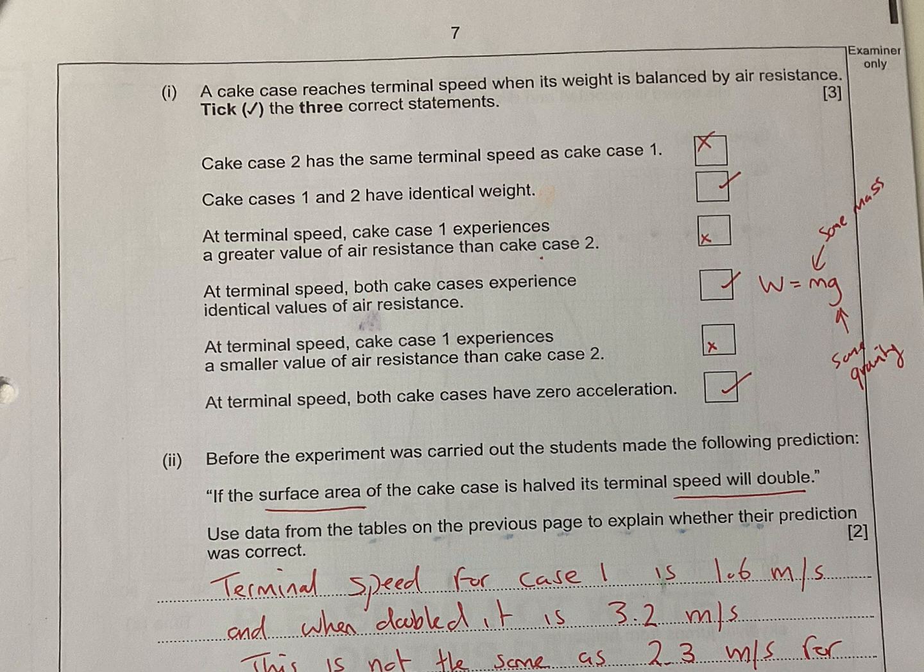Regardless of the surface area, the weights are the same. We just said they've got identical weights. So the arrow going down is going to be the same size for each of them, which means the arrow going up has got to be the same size for each of them. So at terminal speed, both cases experience the same air resistance because their weights are the same. So you need the same size force counteracting.